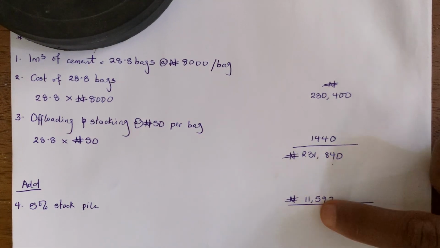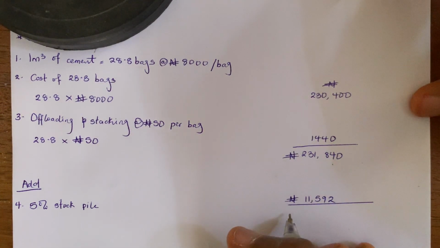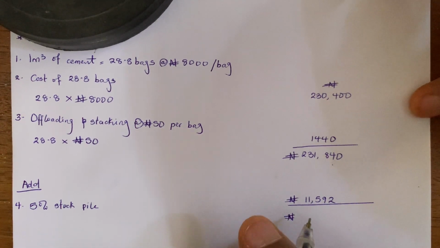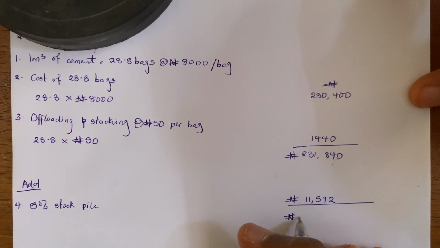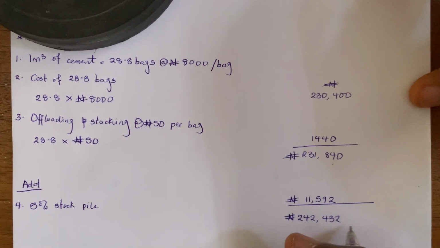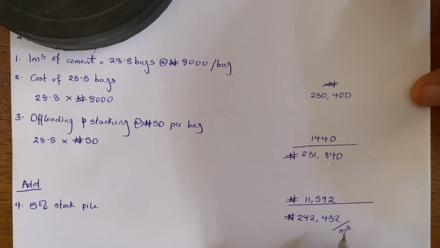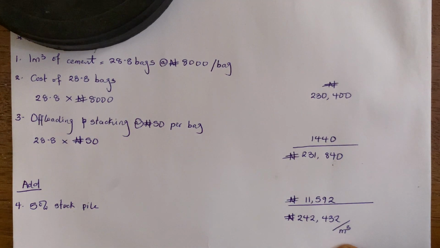When you add the two parameters together, it will give me 243,432 naira. So this will be the cost for 1 meter cube of cement.